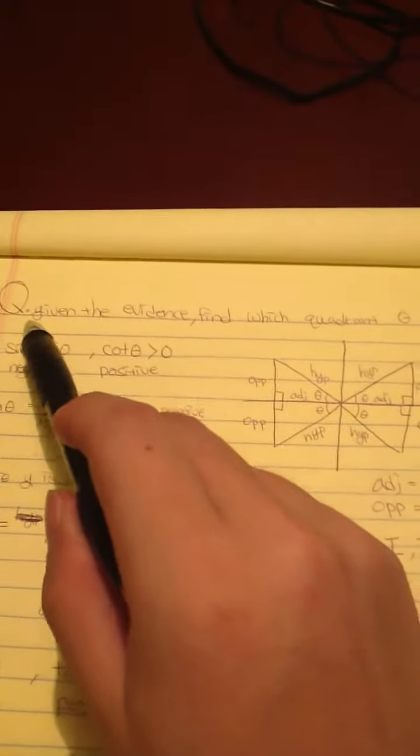Problem. I wrote the questions and answer and solution right down, and I'm going to walk you guys through this. The question is, given the evidence, find which quadrant theta is on.